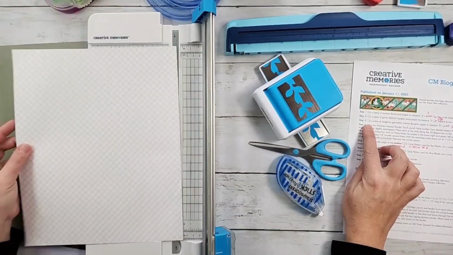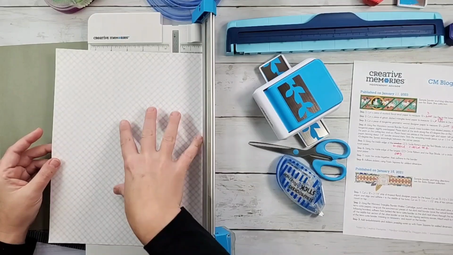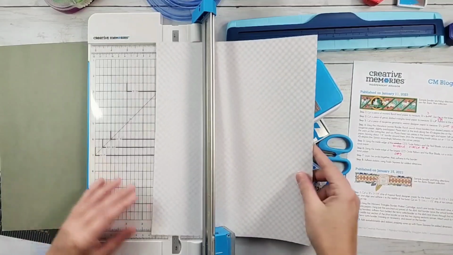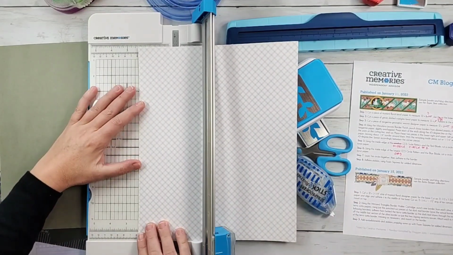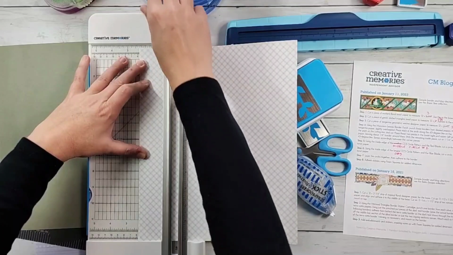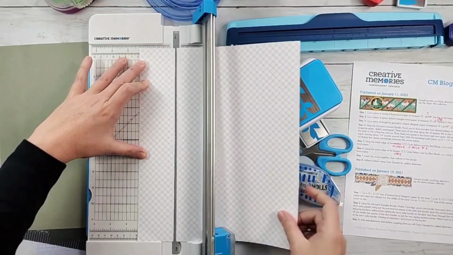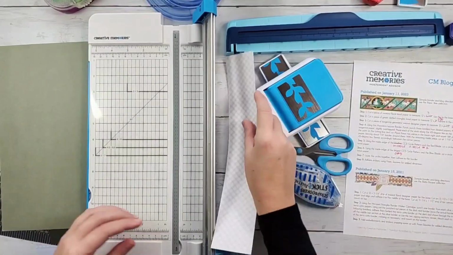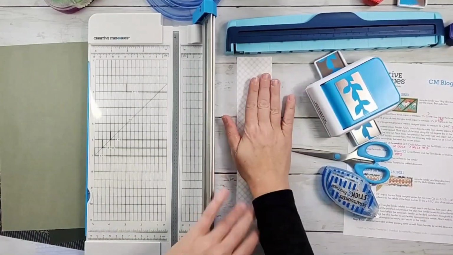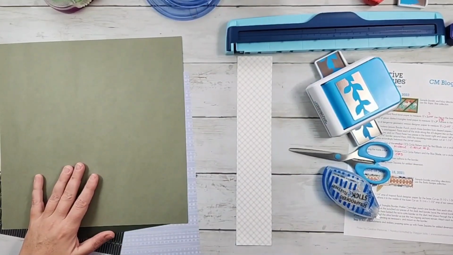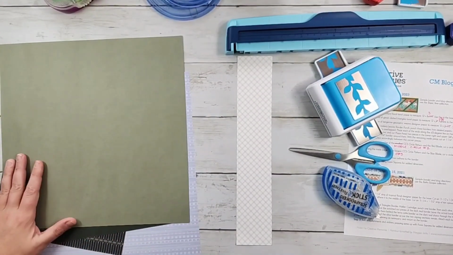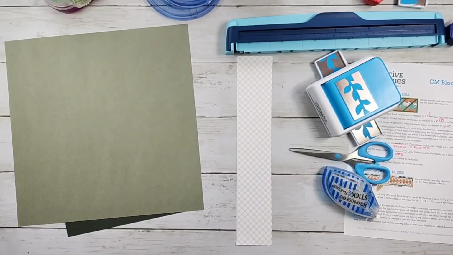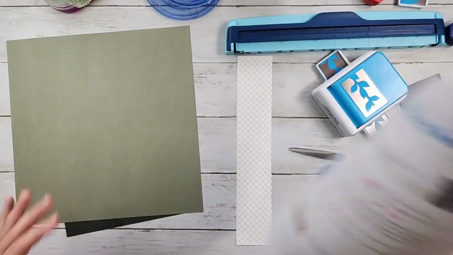So piece number 3, this is the background I'm putting my leaves on. So I'm going to cut this to 2 1/4, 2 1/4 inches. Keep that here close by because I'm going to punch my leaves and layer them on. And next is time to punch the leaves. I'm going to punch my border.